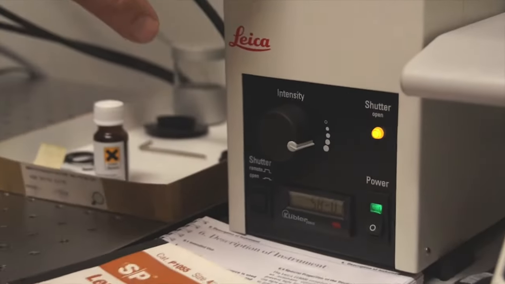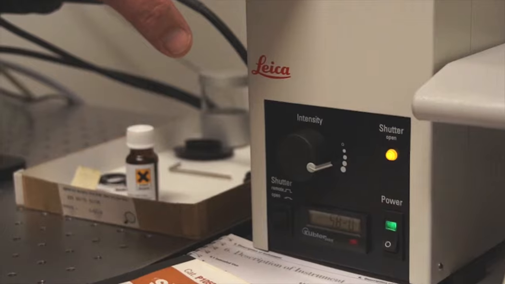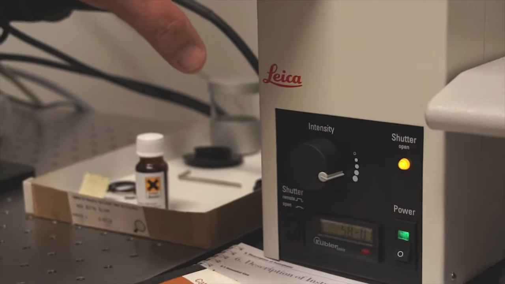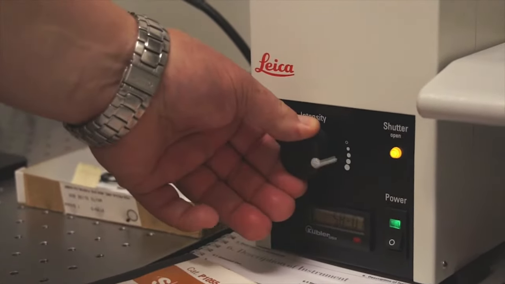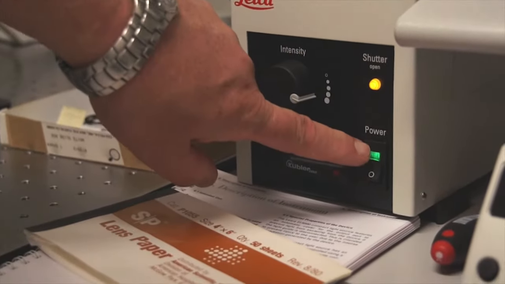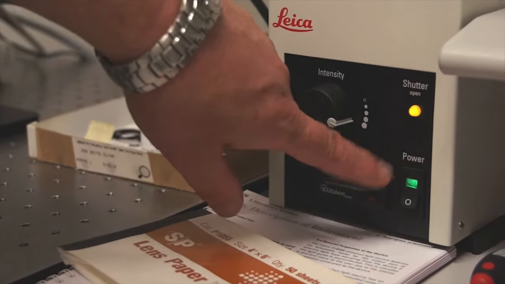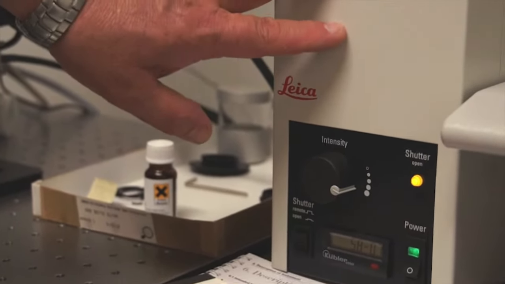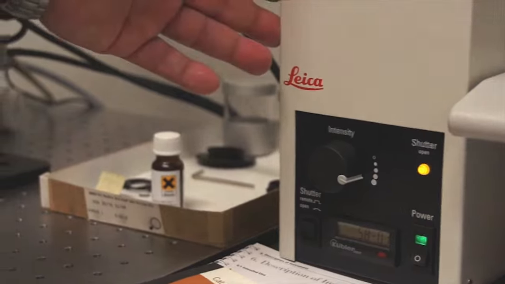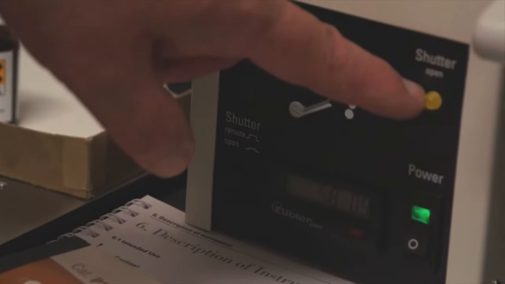This is an HBO mercury bulb, such as we discussed before. However, this one's the new variety, and therefore you can change the intensity of the illumination, and you can also turn it on and off. However, it's best to just turn the power on and leave the lamp house running the whole time that you'll be doing your experiment. The shutter lamp is a very important feature of this illuminator.